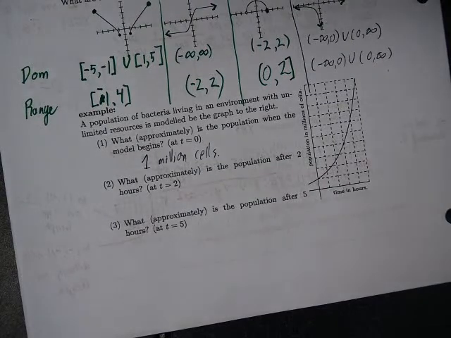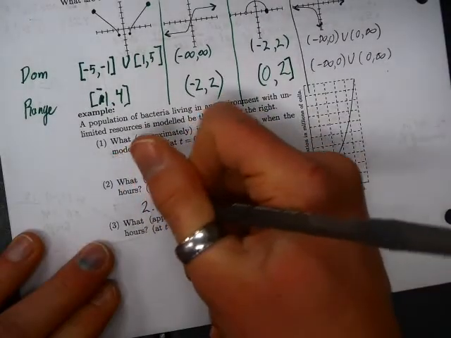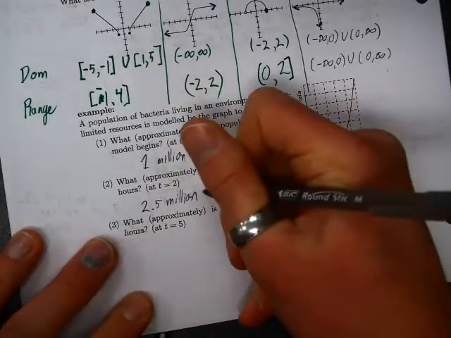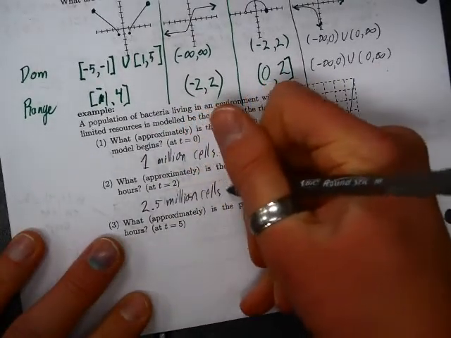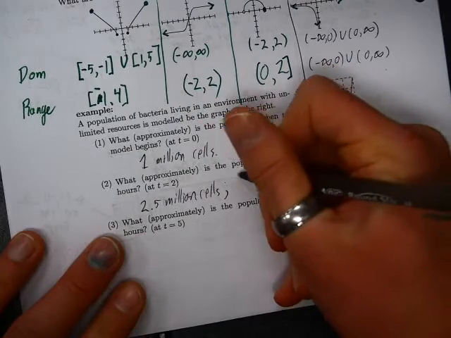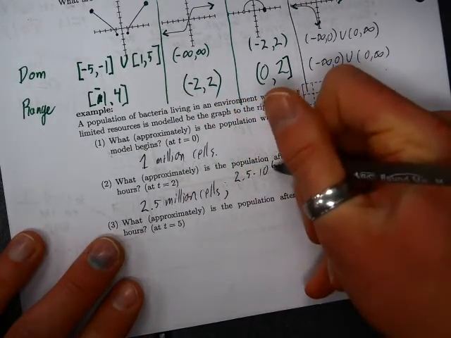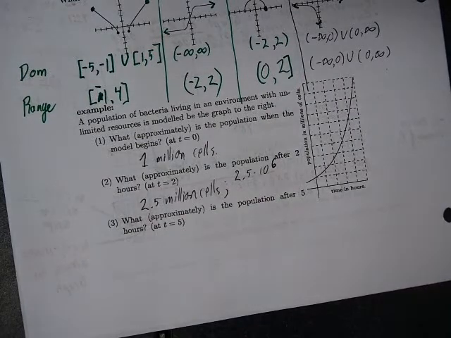After 2 hours, so at time equals 2, what does it look like the population is close to? And I guess there are more than one way to write 2.5 million. 1 million happens to be 10 to the 6, so there's what's called scientific notation.